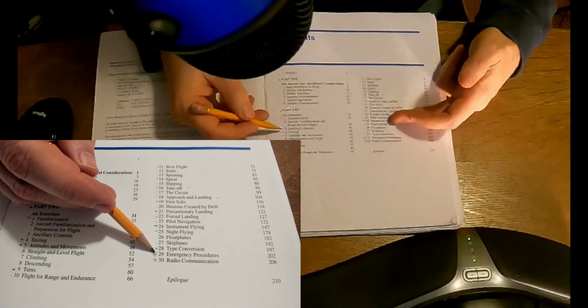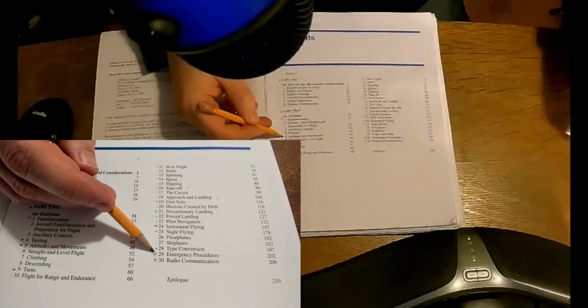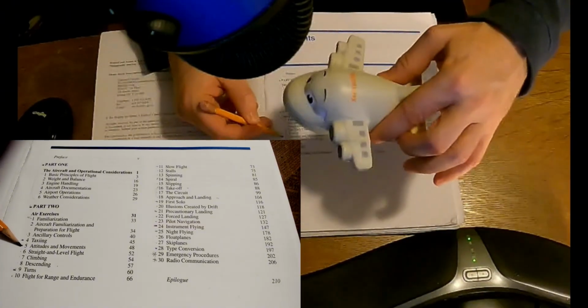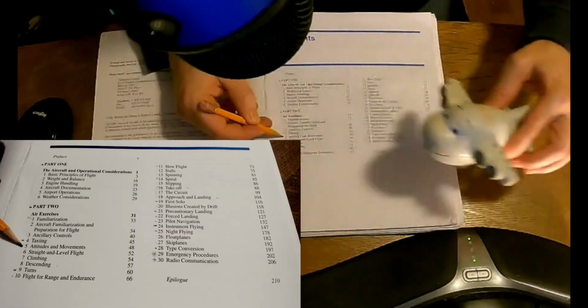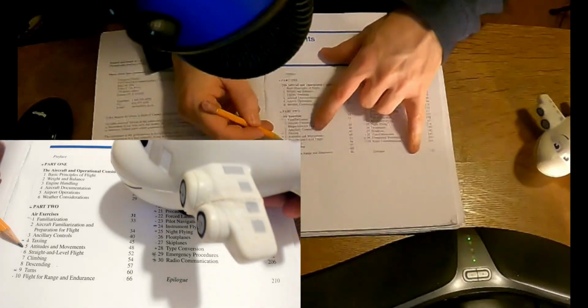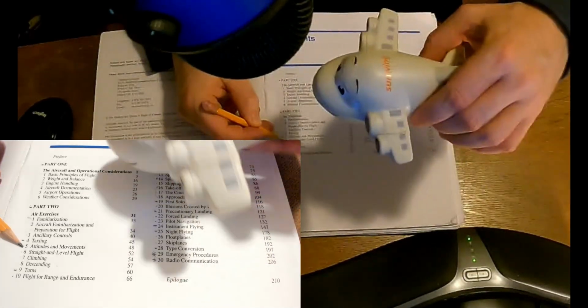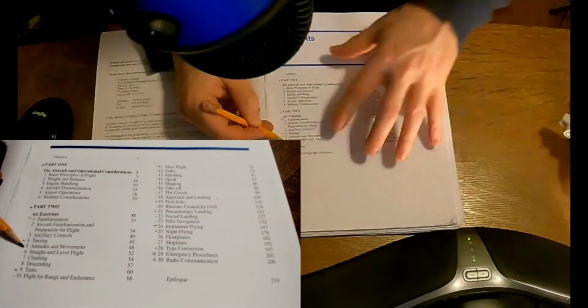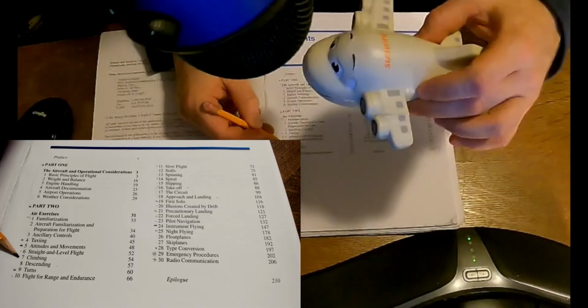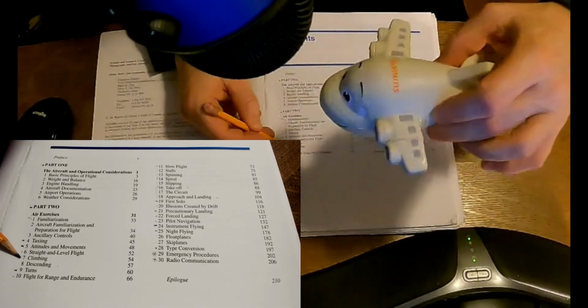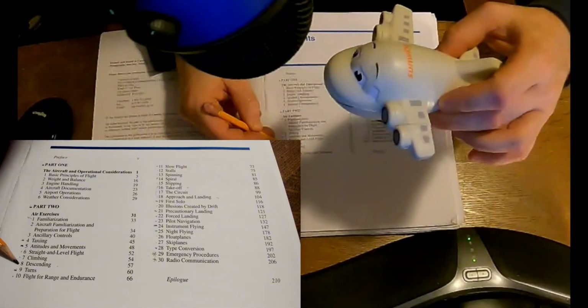The chapters I'll go over are attitudes and movements, and attitudes and movements are getting used to the different attitudes that an aircraft can have. We'll talk about that. Another one is straight and level flight. What is straight and level flight and how to maintain it, how to notice it and recognize it. Climbing, that is the procedure for entering into a climb and recovering from a climb. Descending, procedure for entering into a descent, recovering from a descent.